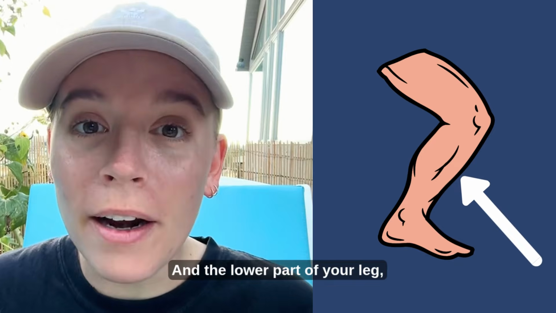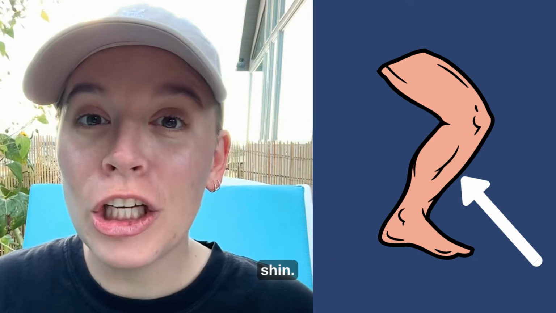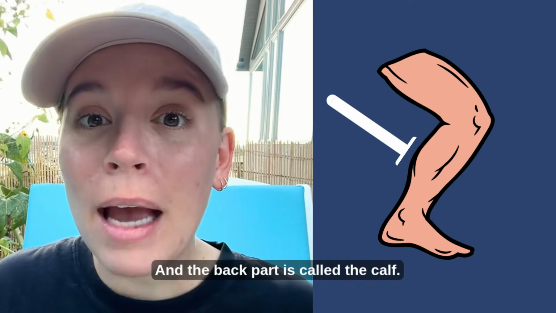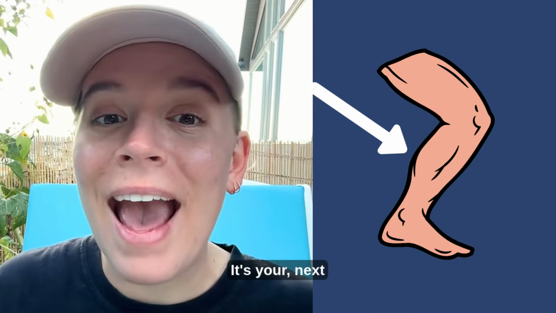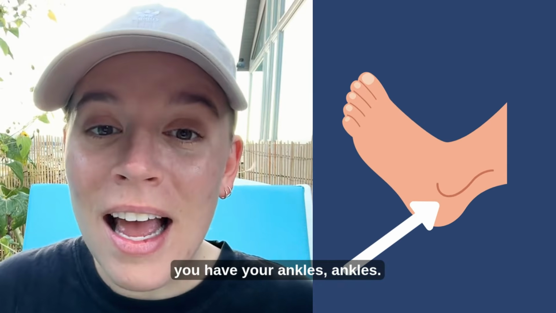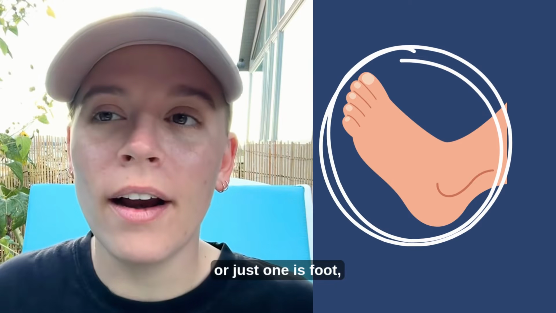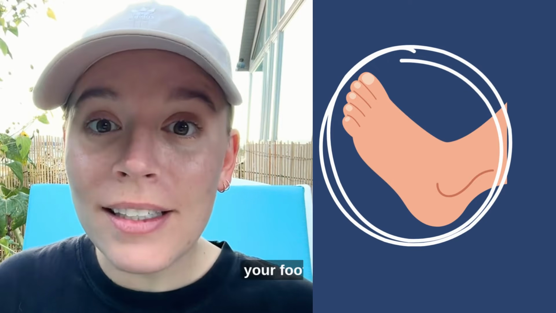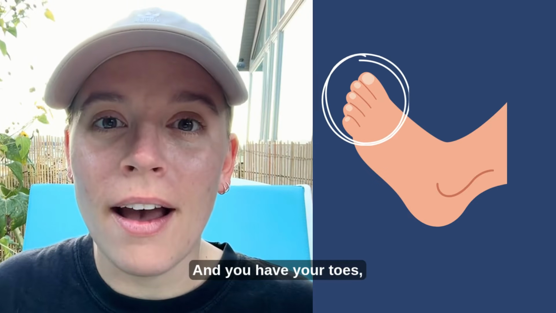And the lower part of your leg, the front part, is called the shin. And the back part is called the calf. Next, you have your ankles. Your feet. Or just one is foot. And you have your toes.